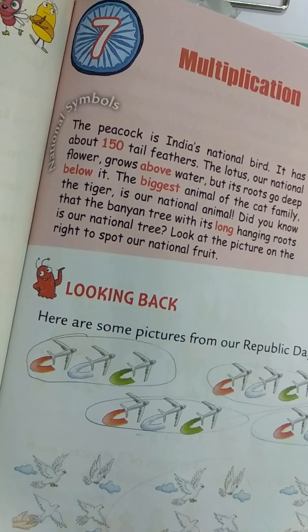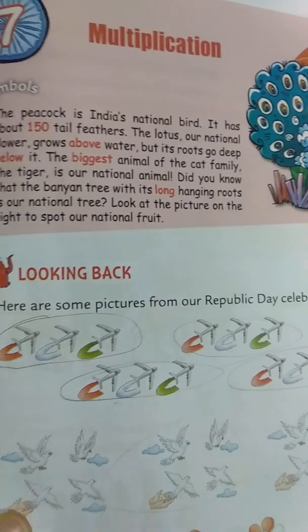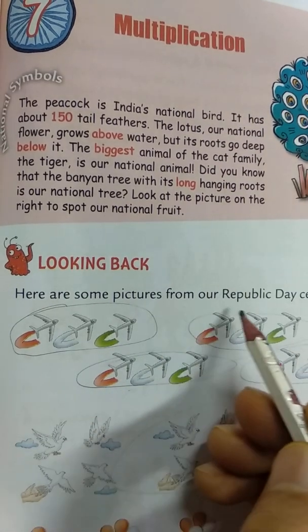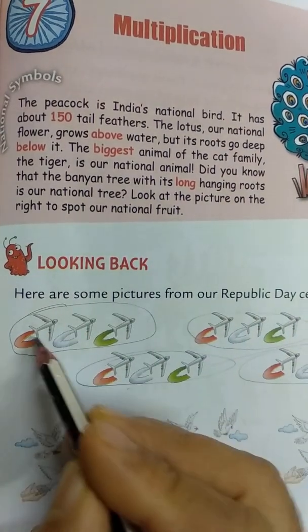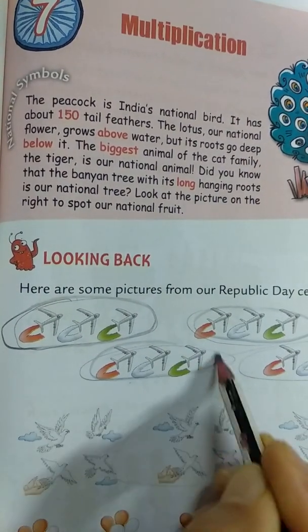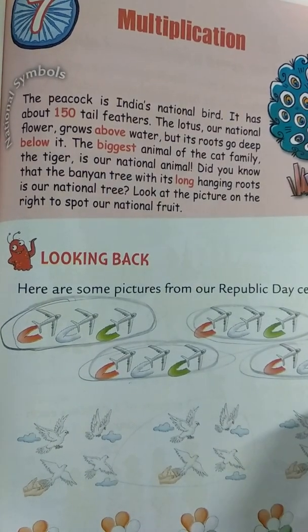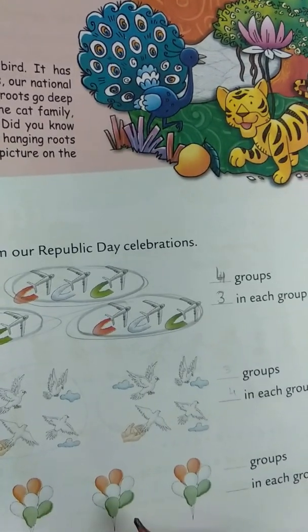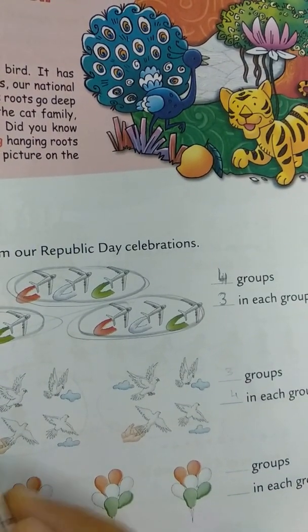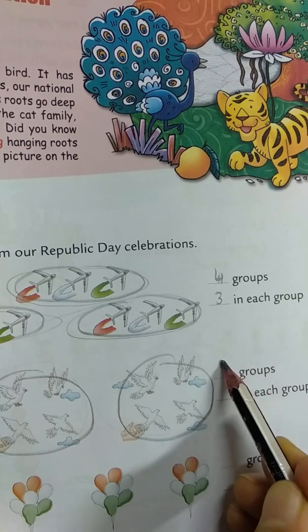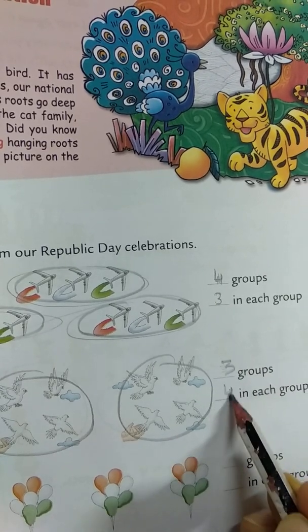You can see the first, looking back. Okay, in class 1 you have made the groups already. Now you see how many groups are there. Here are some pictures from our Republic Day celebration. There are 3 planes in one group, second group, third group, 4 groups. So you can write how many groups are there, 4. So how many planes in each? 3. Same way next, if you see the next figures, there are 4 birds in one group, 1, 2, 3, and 3 groups are there. We can write 3 groups and 4 in each group.